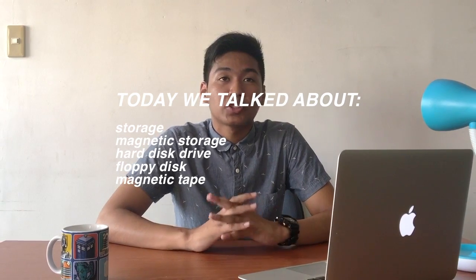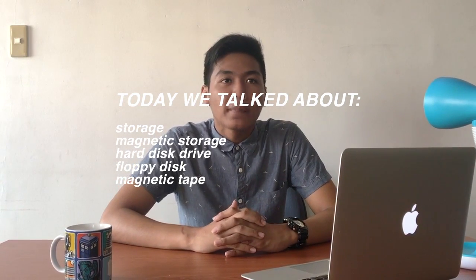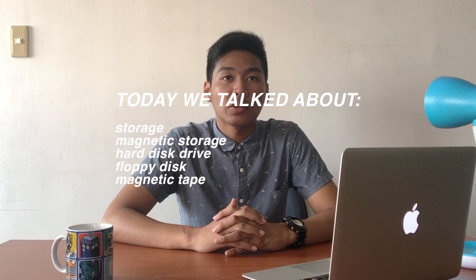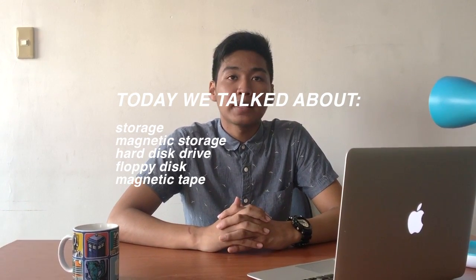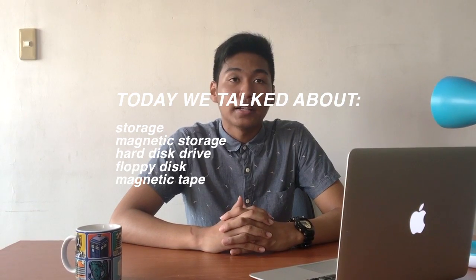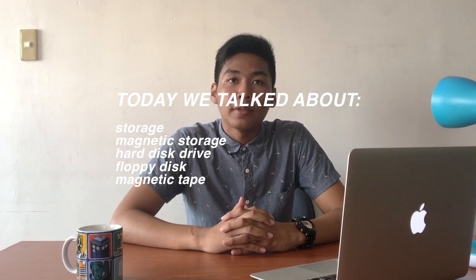Today, we talked about storage and the meaning of storage, as well as one of many types of storage media, magnetic storage. We discussed three types of magnetic storage devices: the hard disk drive, floppy disk, and magnetic tape. Next time, we're going to be talking about solid state storage.